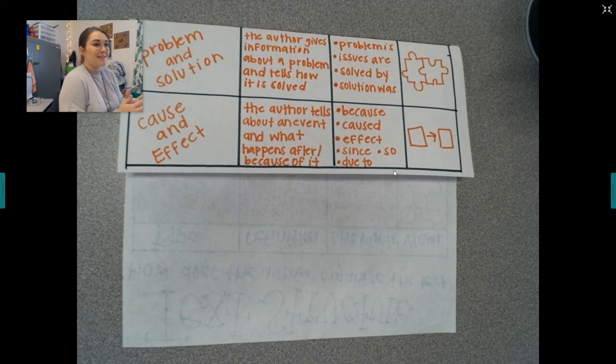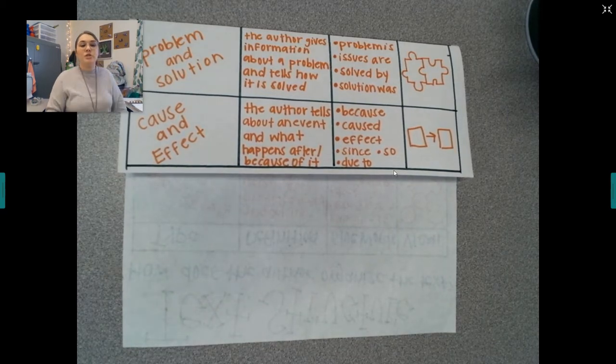But if I switch that same story around to problem and solution, I could say, oh gosh, my knee is bleeding. And so my teacher could give me a Band-Aid, and that would solve the problem of my knee bleeding because it would stop bleeding, right? Yeah. So those are the differences.